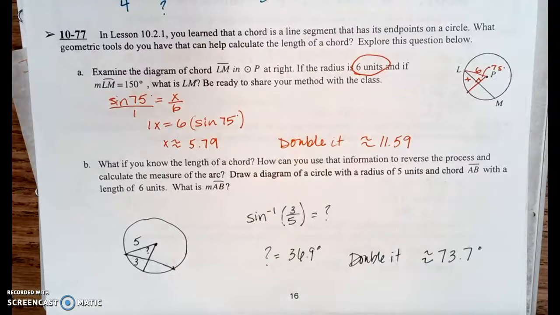What if you know the length of a chord? How can you use that information to reverse the process and calculate the measure of the arc? Draw a diagram of a circle with a radius of 5 units and a chord AB with a length of 6 units. What is the measure of arc AB?